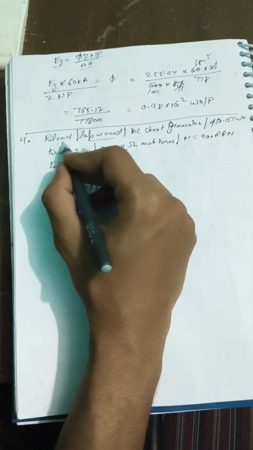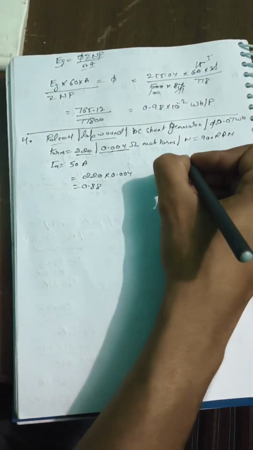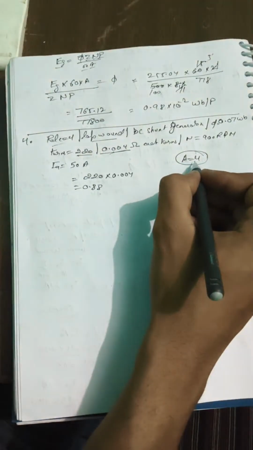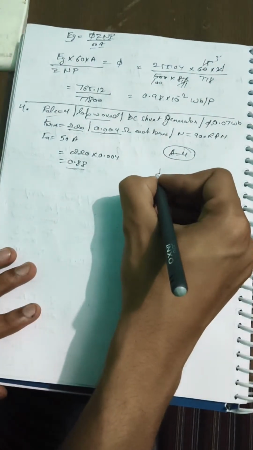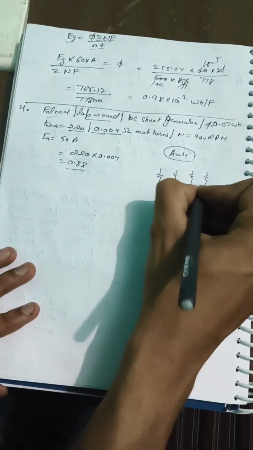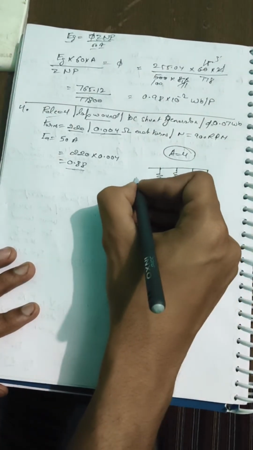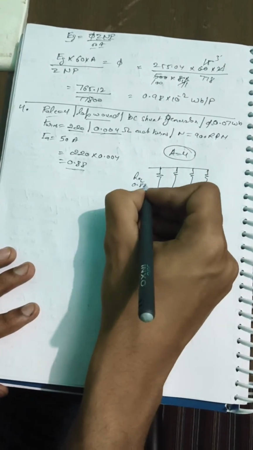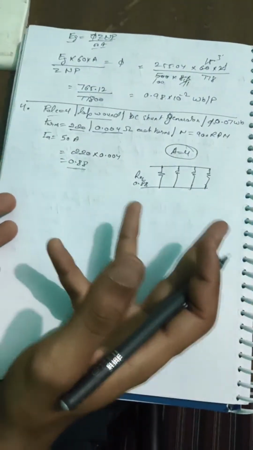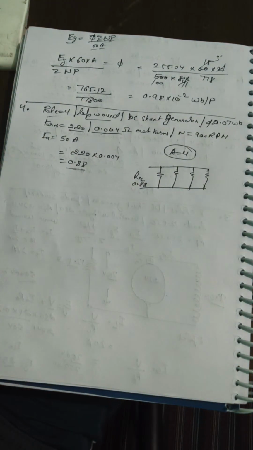It depends on how it is connected, by the number of parallel paths. As we see, it's a lap wound rotor and the number of poles is 4. In a lap wound rotor, the number of poles is equal to the number of parallel paths, so there are actually 4 parallel paths. The 0.88 is actually the equivalent resistance of those resistors, and to break it down we simply divide it by 4.